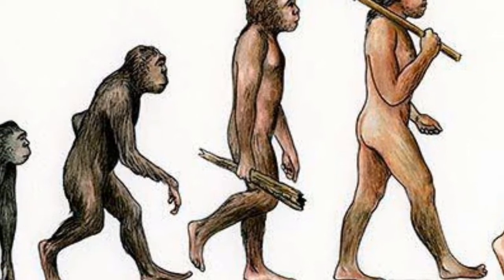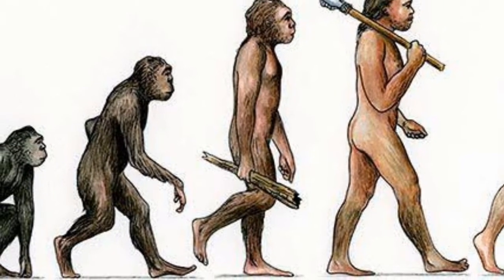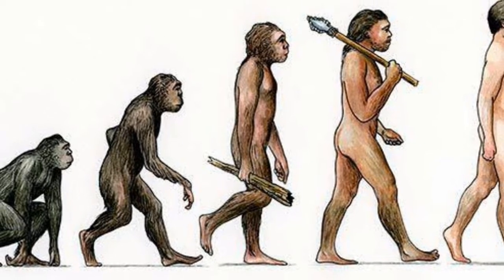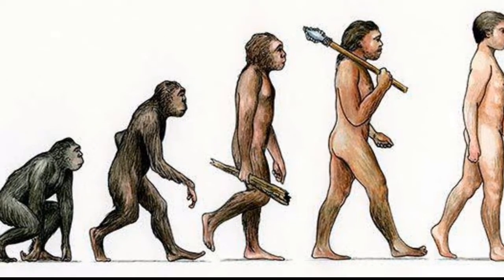Evolution is the process of slow phenotypic and genotypic changes in a species over generations, which are useful to adapt in a changing environment.